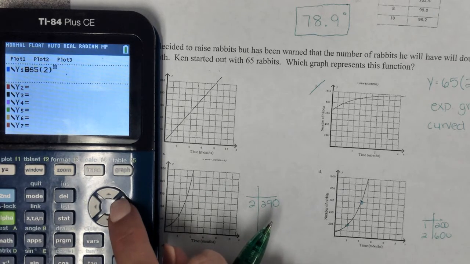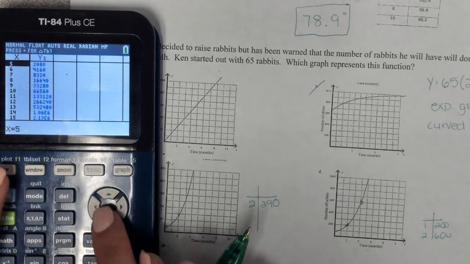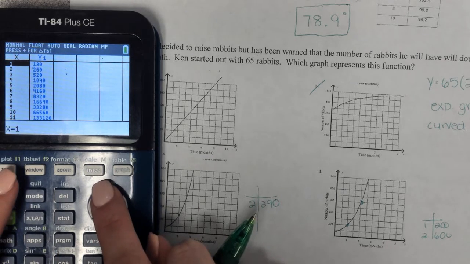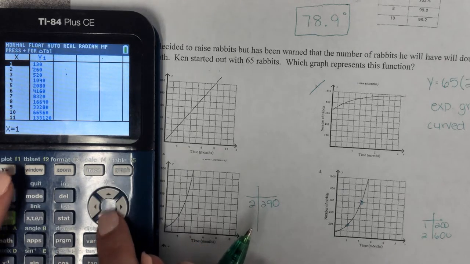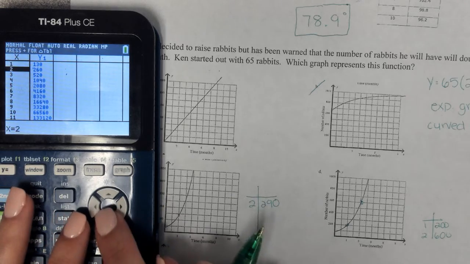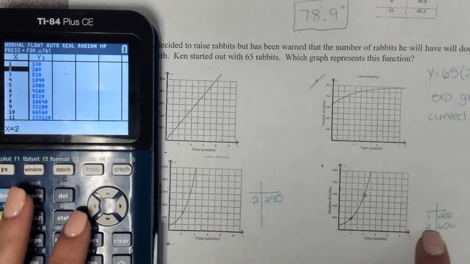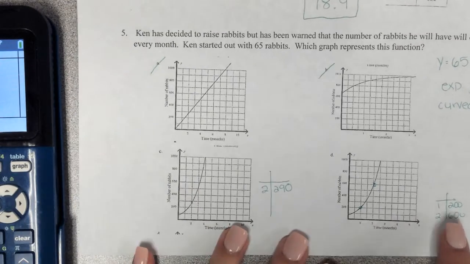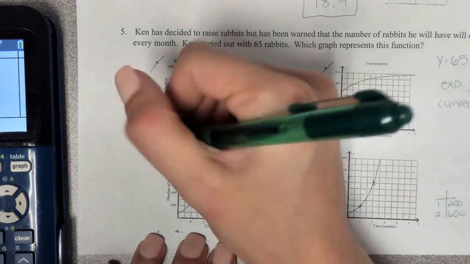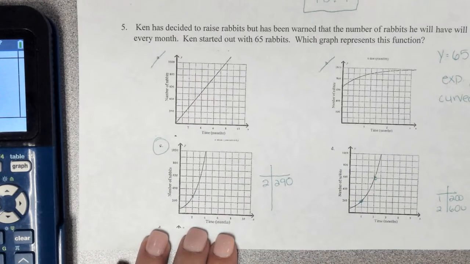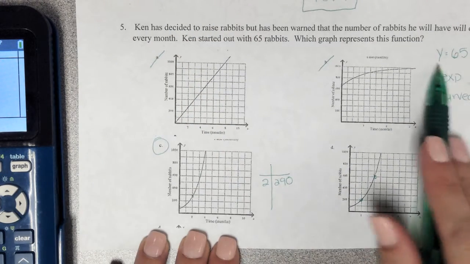Sorry, to the x. So at 2, this is at 260. At 2, this is at 600. So it's definitely got to be this one right here. So get some points and then write your equation and see which one matches.